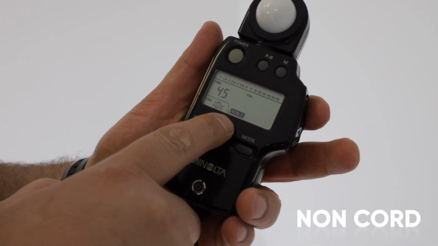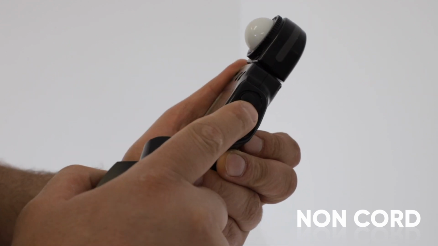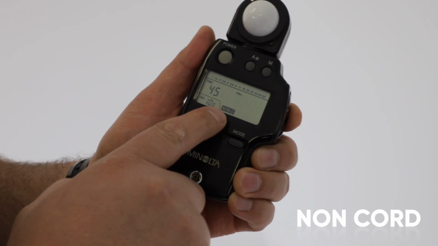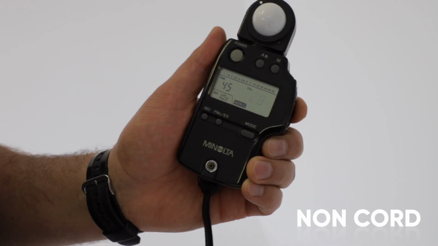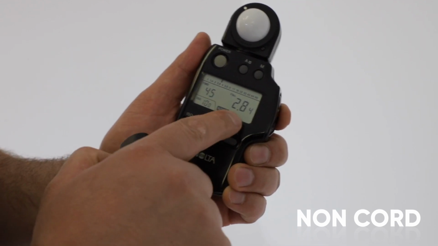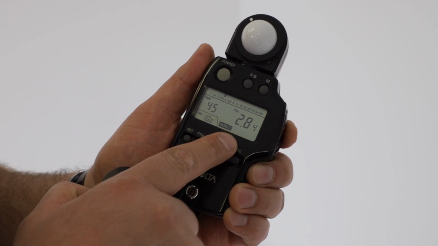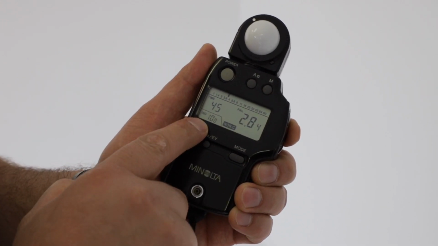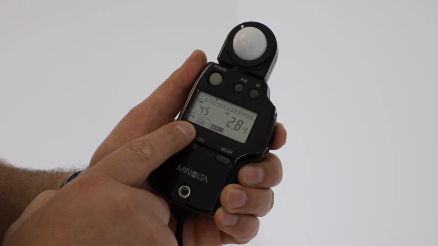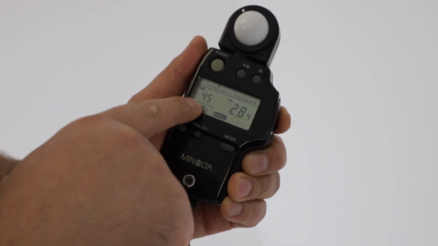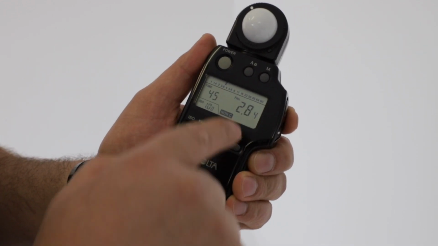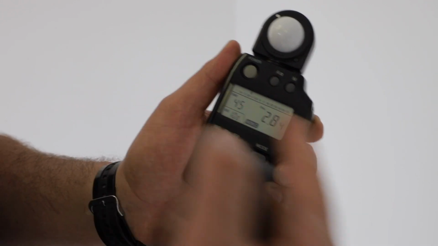Non-chord means that when I have it set on non-chord, I push that button there and non-chord will begin to flash. Non-chord begins to flash until the flash goes off, and then it takes a light meter reading. So what this is telling me right now is that at ISO 100, at a shutter speed of a 45th of a second, I need to have my aperture set at 2.8 and a half.